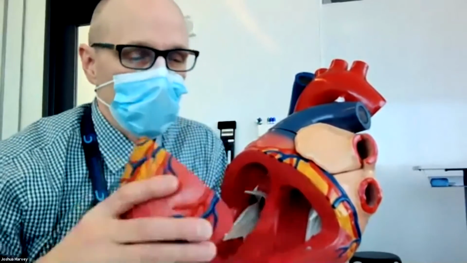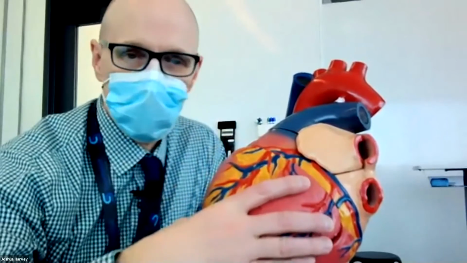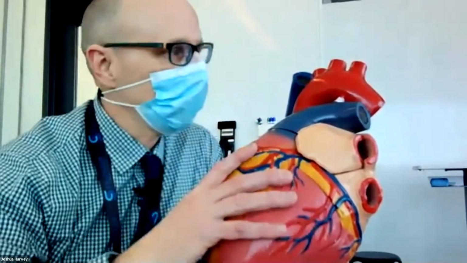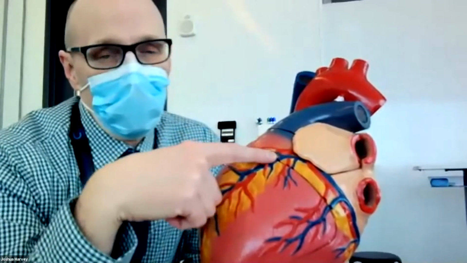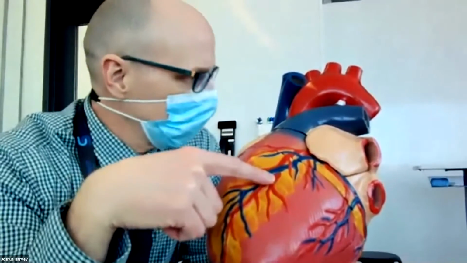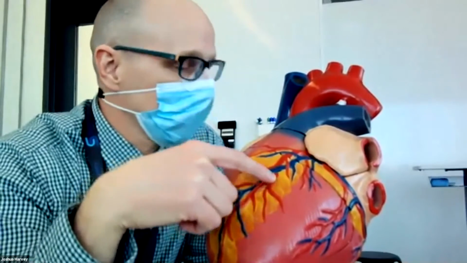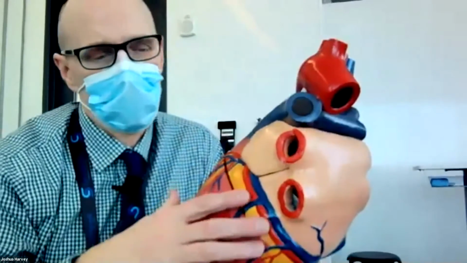Well, how does the heart muscle get blood flow? All the blood flowing through the chambers does not feed the muscle. It has to have its own supply. And that supply comes on the outside through the coronary arteries. And so you can see different coronary arteries feeding the heart muscle.